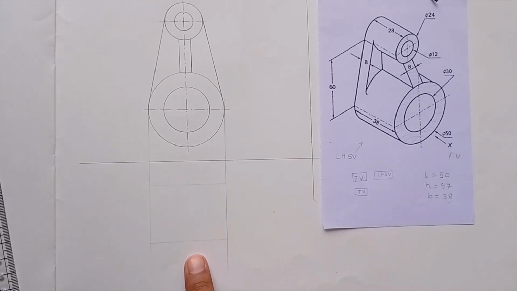So this is my rectangle. Let's start drawing the top view.